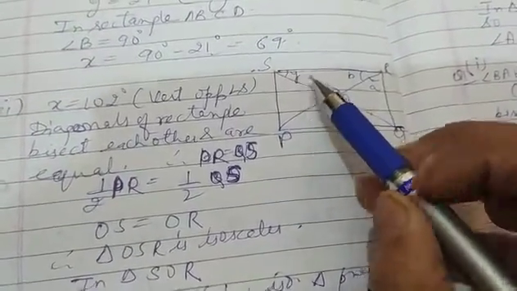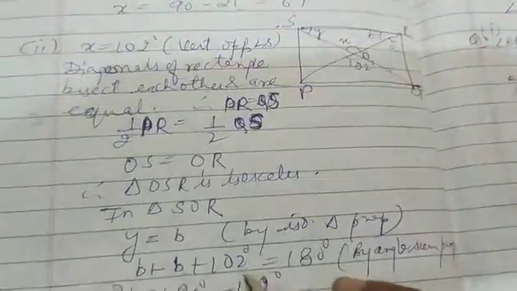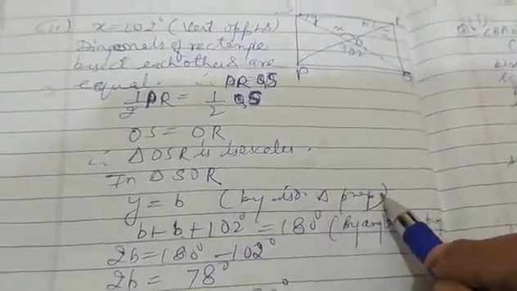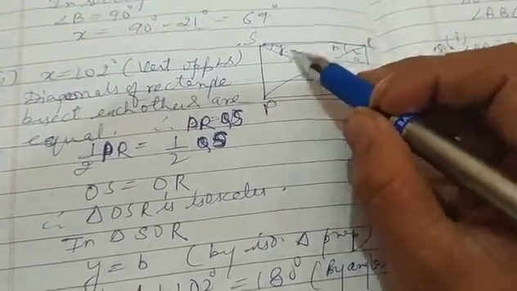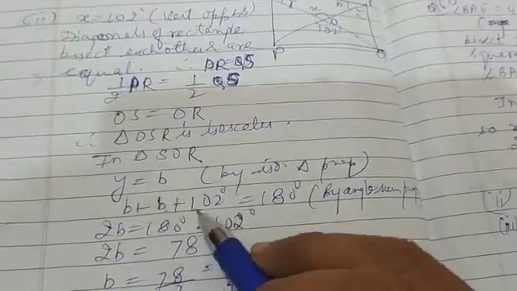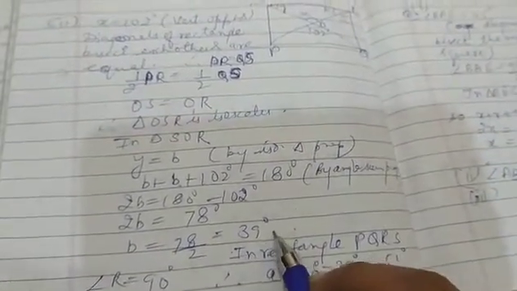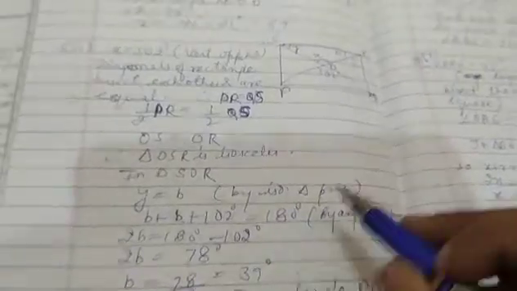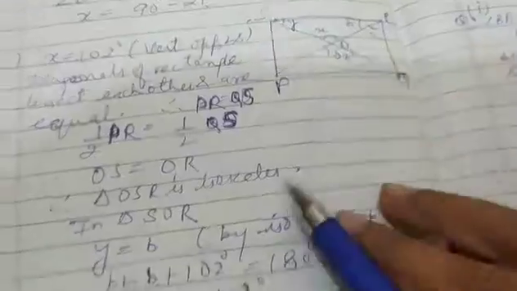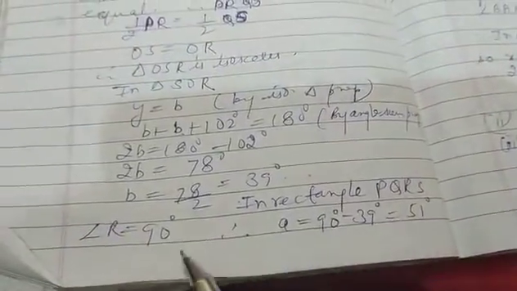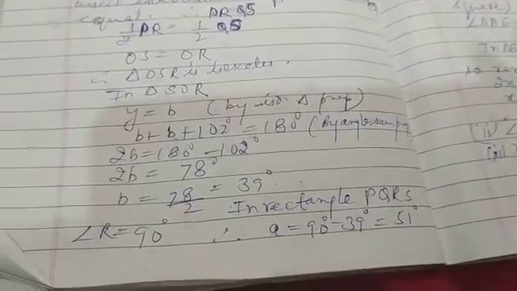That means it is an isosceles triangle, so Y is equal to B by the isosceles triangle property. Now in triangle OSR, B plus B plus 102 is equal to 180 degrees by the angle sum property. So calculate B. It is 39 degrees. Now you have to calculate A. In rectangle PQRS, this complete angle R is 90 degrees. So angle A is 90 minus 39, that is 51 degrees.